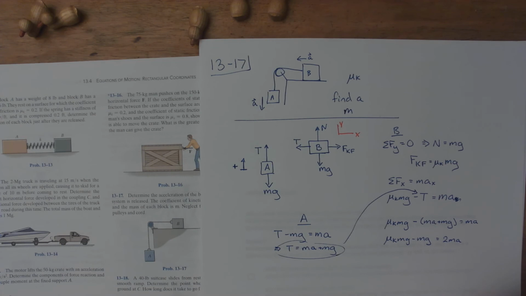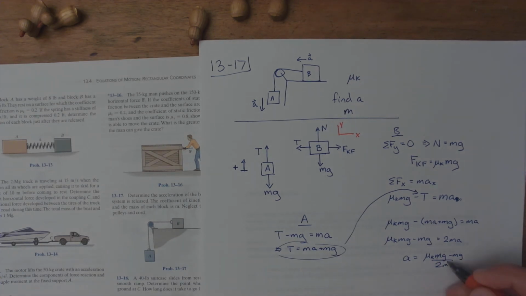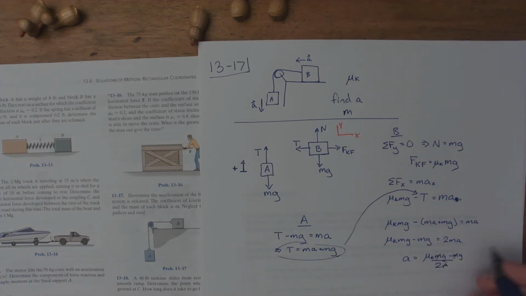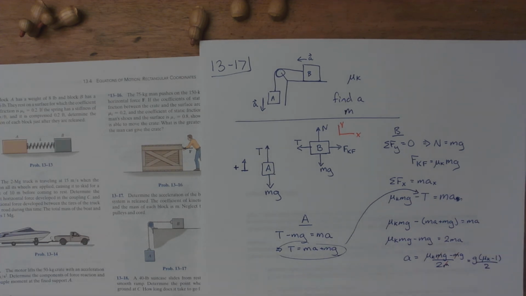What am I looking for? I'm trying to find a. Okay, so I have a is equal to (mu k mg minus mg) divided by 2m, and the mass cancels out, and I can pull out the g, and I have g times (mu k minus 1) divided by 2.